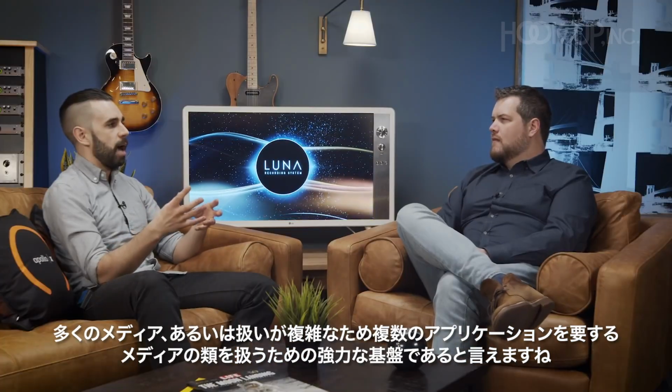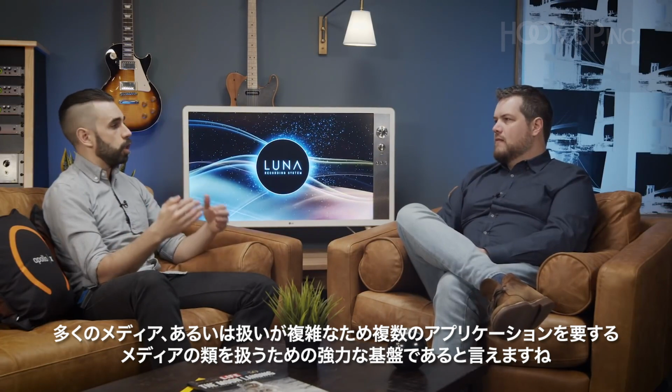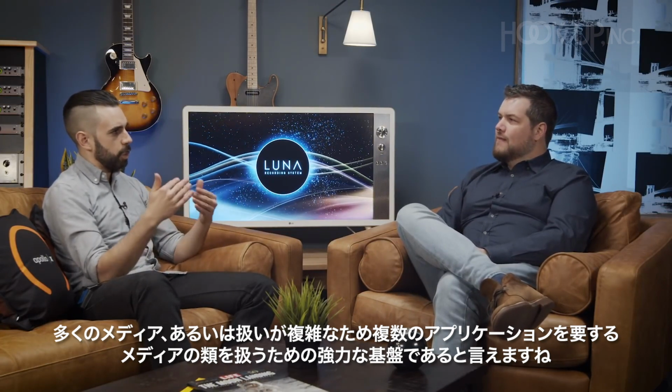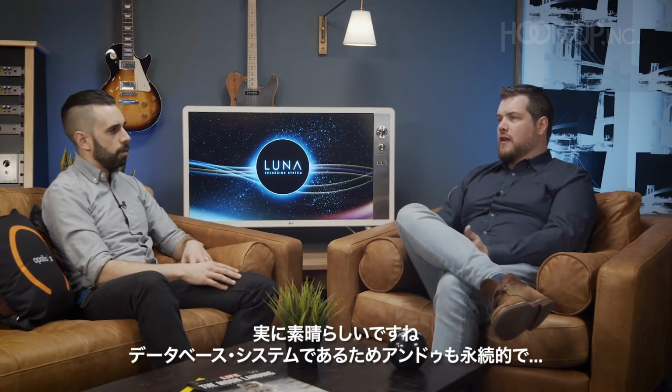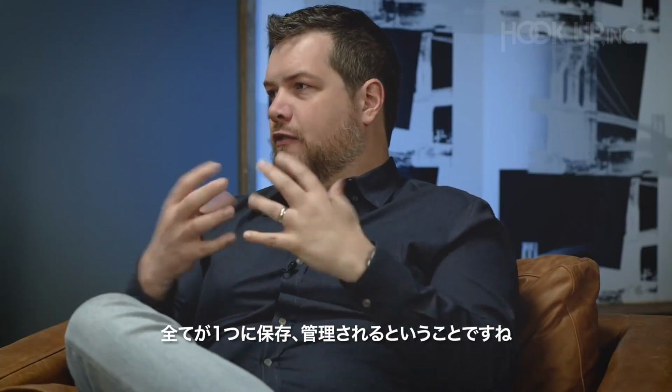So it's a very powerful foundation for working with lots of media, working with versions of media, dealing with things that are really complicated and cumbersome and require multiple applications. All can really be done within Luna based on the technology that we have. That's really cool. And then also, since it's a database system, that's kind of what unlocks the unlimited undo. That's right. And the fact that everything that you do is stored and kept.